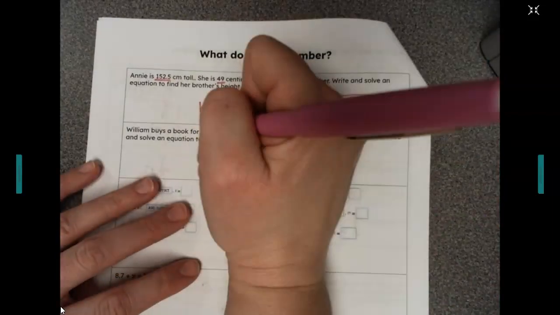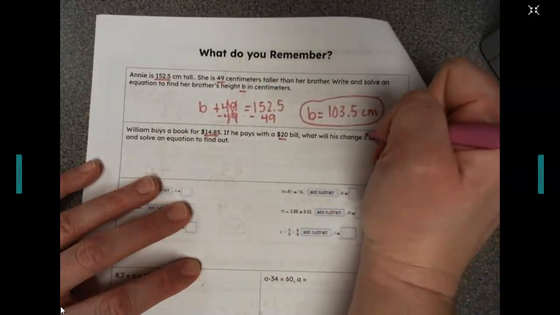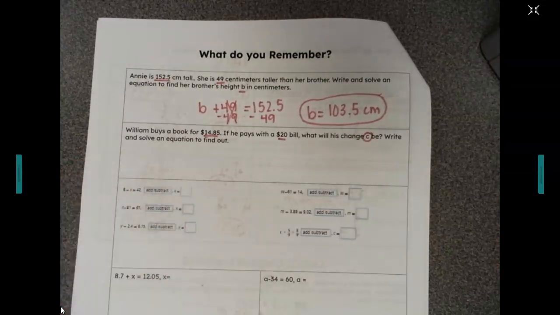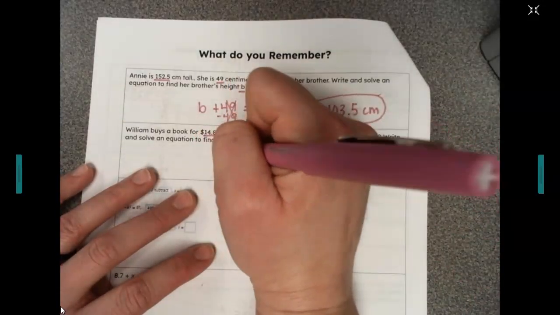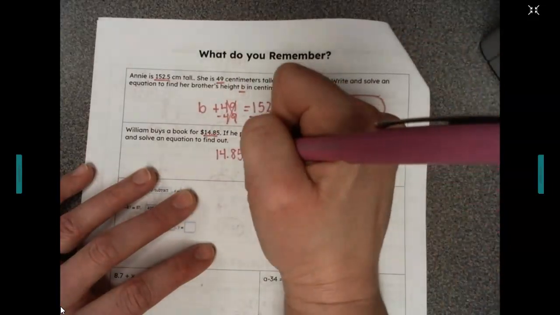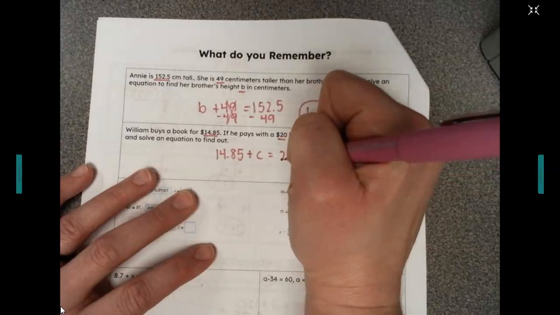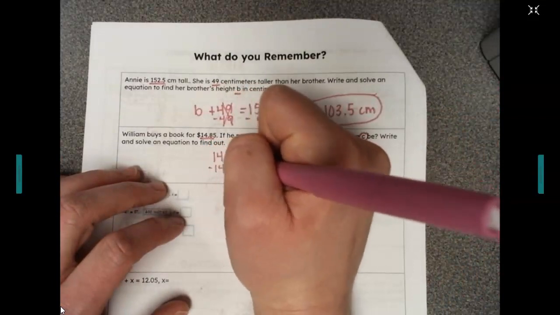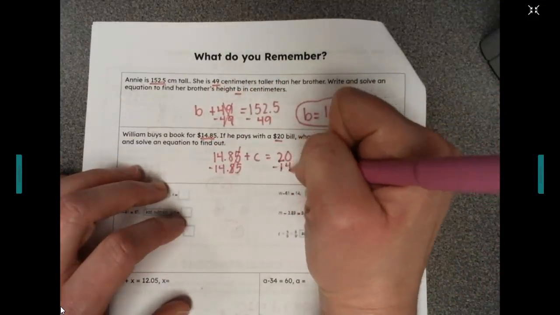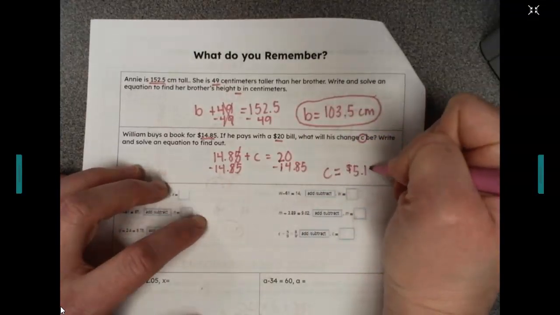William buys a book for $14.85. He pays with a $20 bill. What will his change C be? So we need to figure out, are we adding or subtracting? So we have, the book is $14.85 plus the change equals $20. We're trying to find our change. The opposite of adding is subtracting, so we're going to subtract this from both sides. And when we do that, we get $5.15 back.